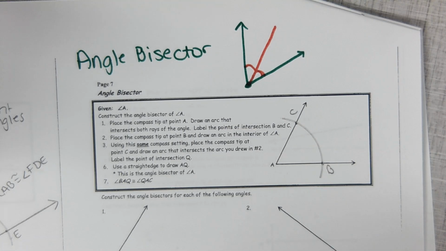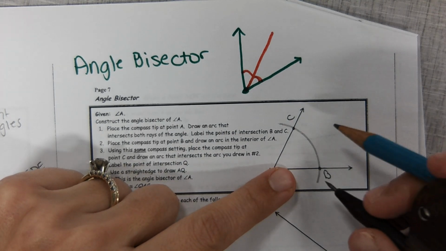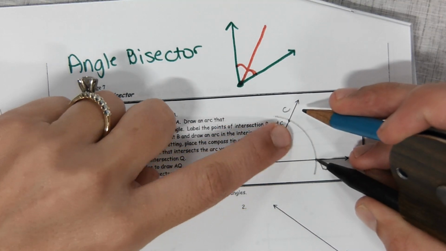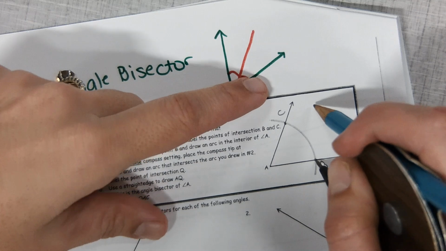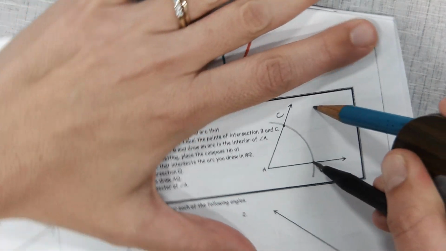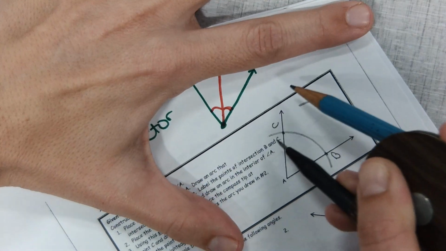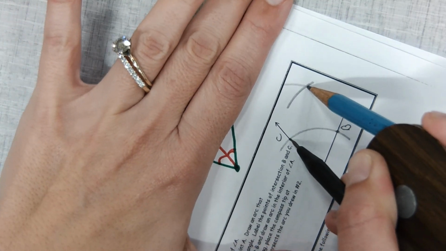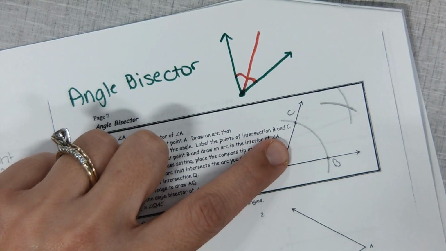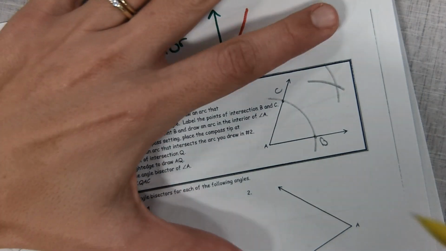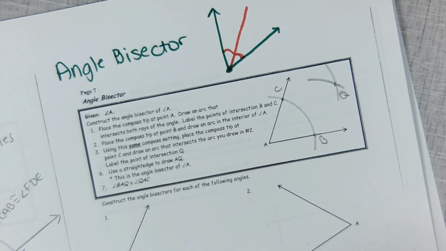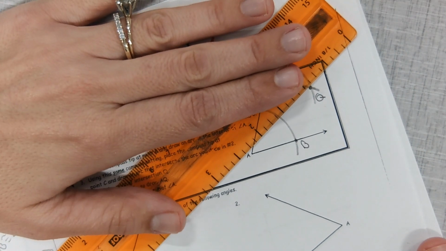Okay, then the next step is you're going to put your compass on B. You can keep the same measurement. It just has to be greater than half of this opening, so that way it intersects, which you'll see in a second. So from point B, we're going to make a mark like this up here. And then from C, same mark. If you come across a situation, especially on Alex, where they don't intersect like that, just open the compass a little bit more and it will intersect. Then this intersection we're going to label Q, and we connect A to Q to make the angle bisector.